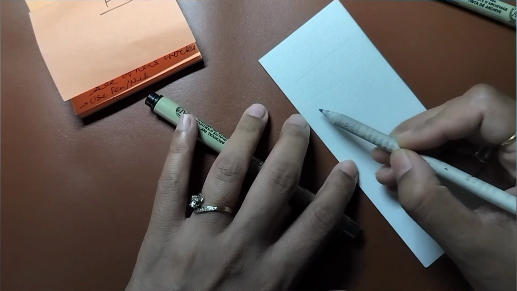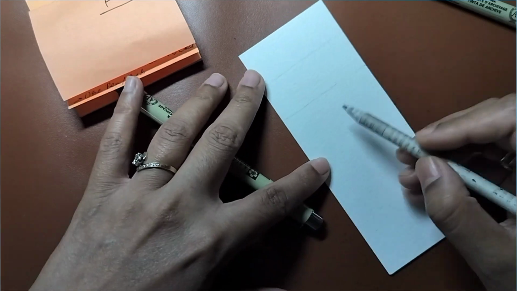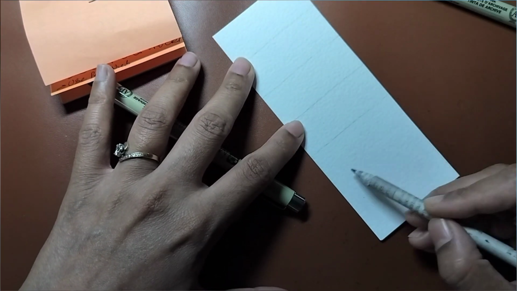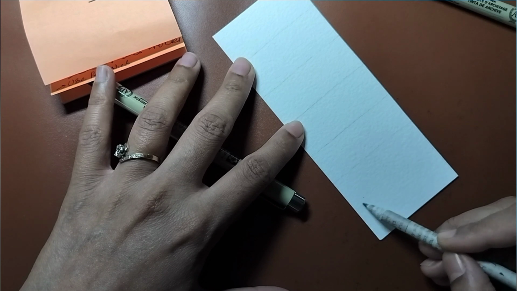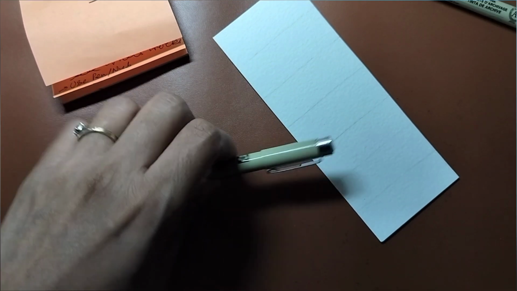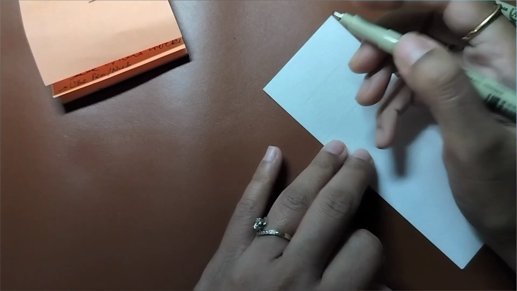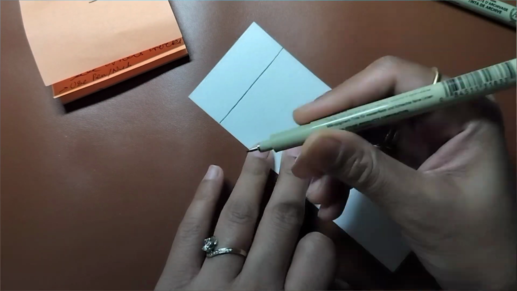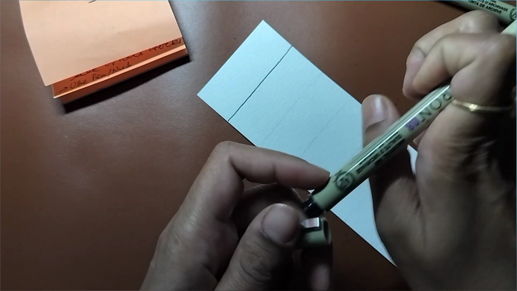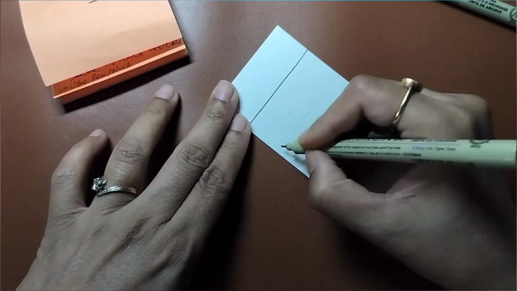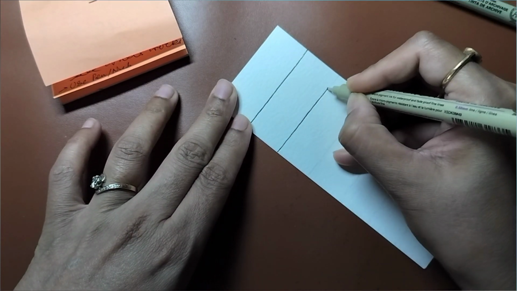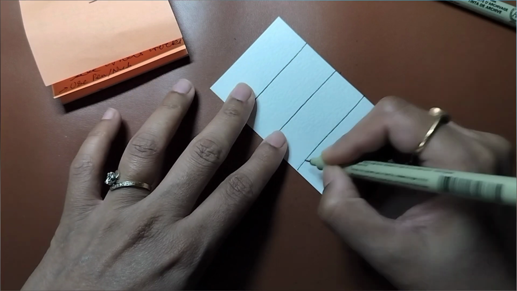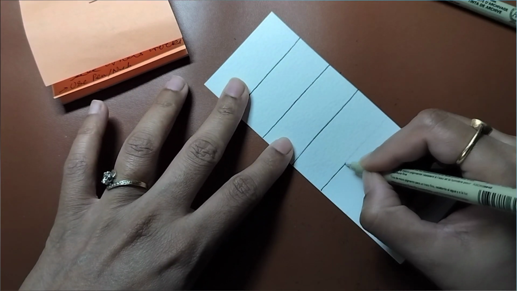So I have started creating a square grid, somewhat ensuring that they are similar in size. Even if they are not, doesn't matter. I'm using my Micron 08, which is a little bolder nib, and started to ink my grid. So this is a simple square grid.